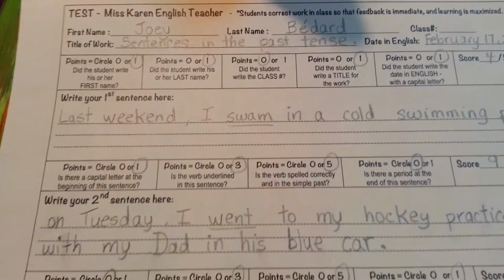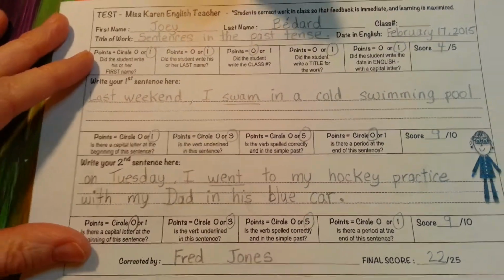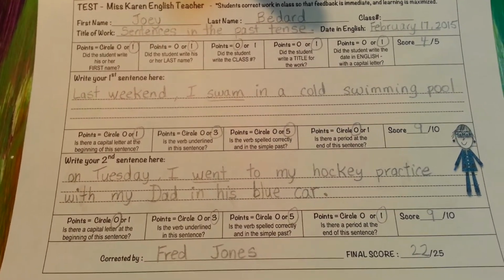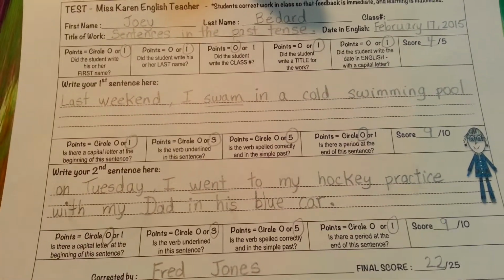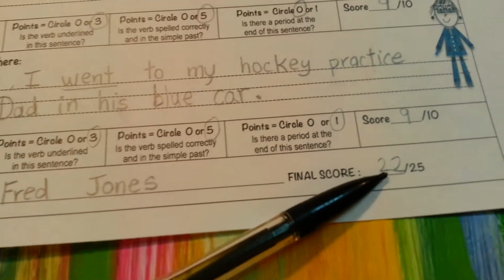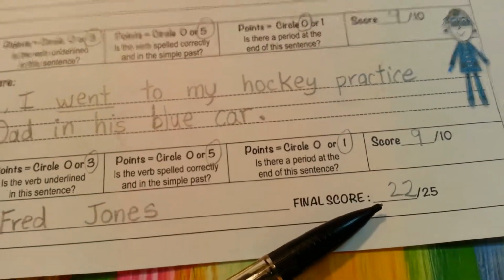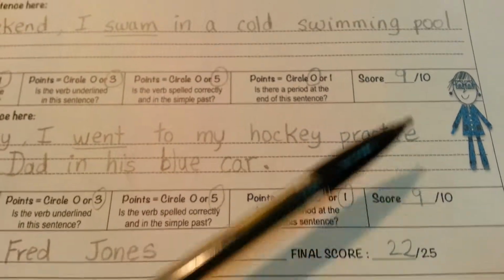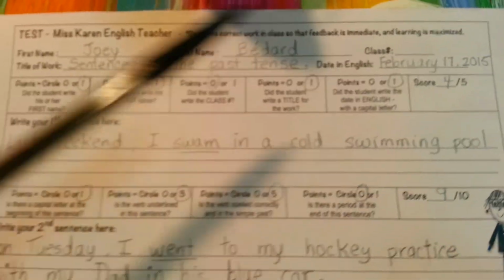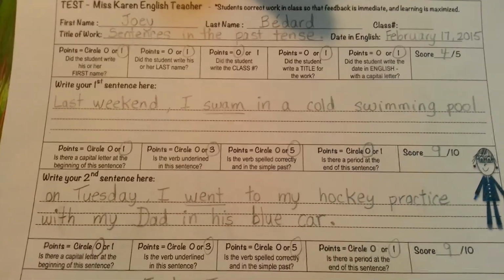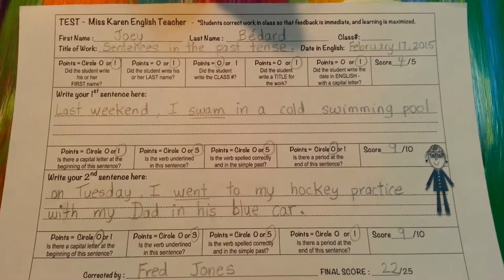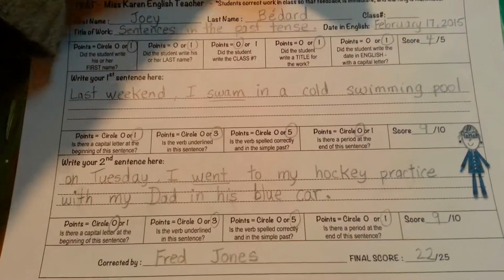Here's the next paper. Let's move this one out of the way. And let's look here at what we have. We have another example. Now you can quickly see that the total here is 22 out of 25. Here it was 9, 9, and 4. So let's see what happened here. What went wrong? What were the mistakes that happened?